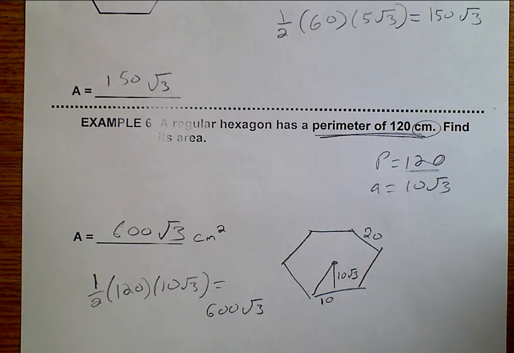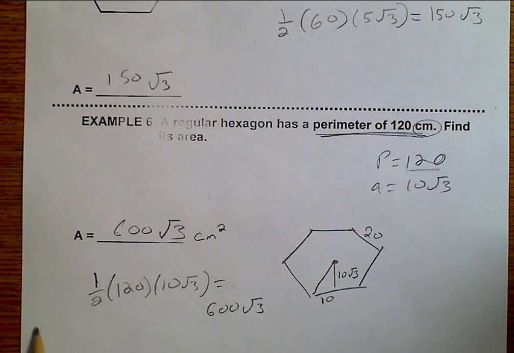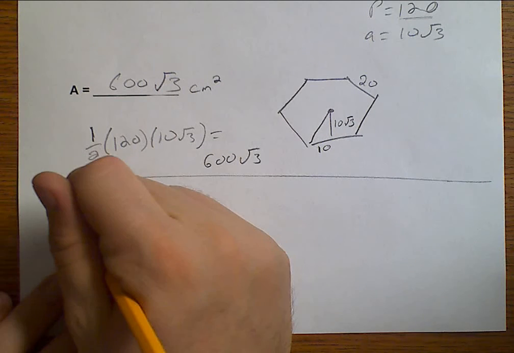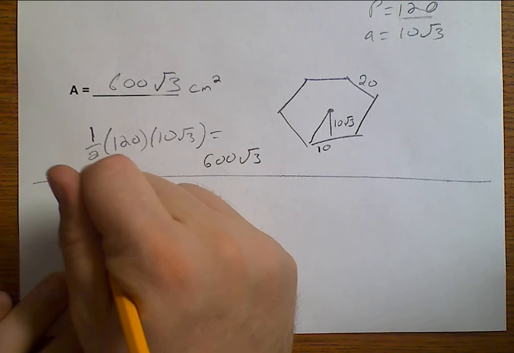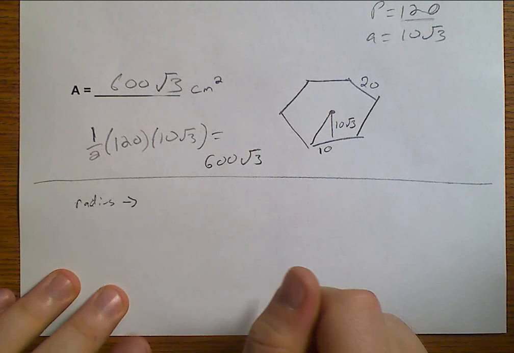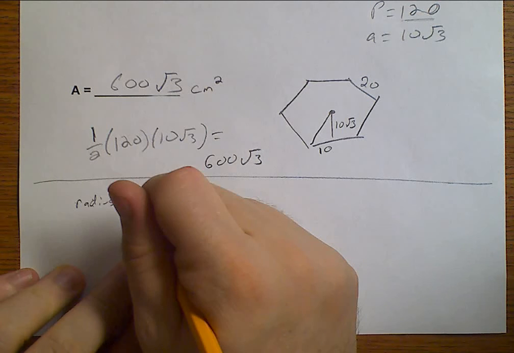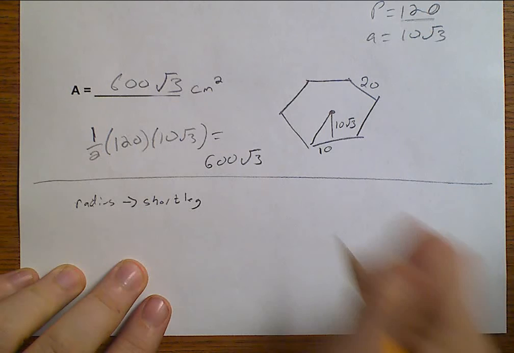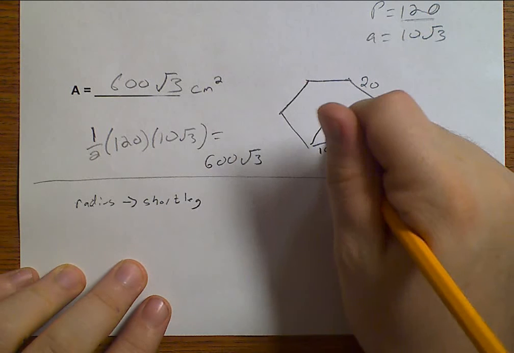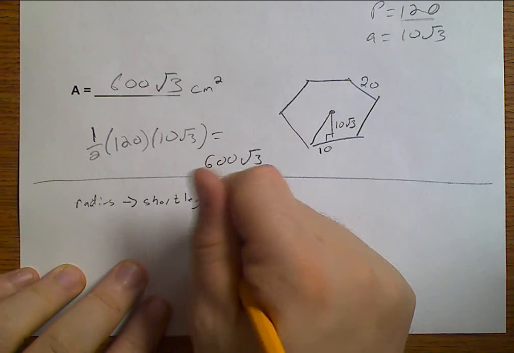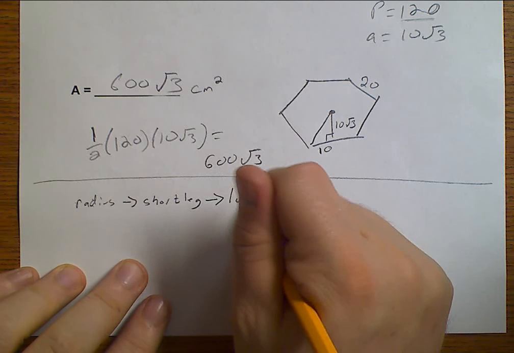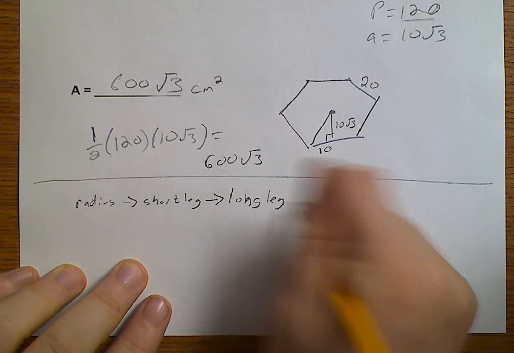So hopefully the last 2 assignments have given you plenty of practice of going through the cycle of finding the apothem and the perimeter, and these are easy. In case you have forgotten, I'm going to go ahead and use some of this room on the bottom to go through the chain of events. If you're given the radius, you're going to use that to find the short leg of your 90-degree triangle, which you'll then use to find the long leg of your 90-degree triangle.